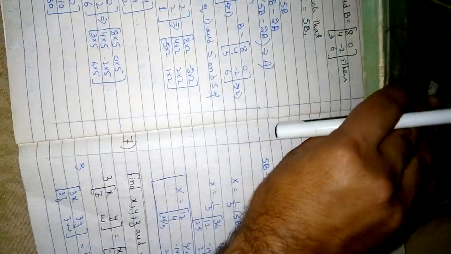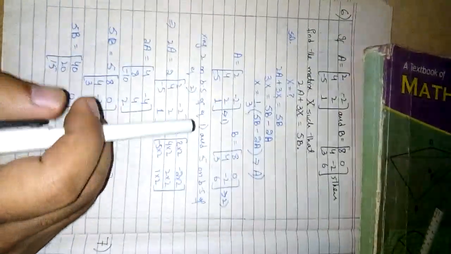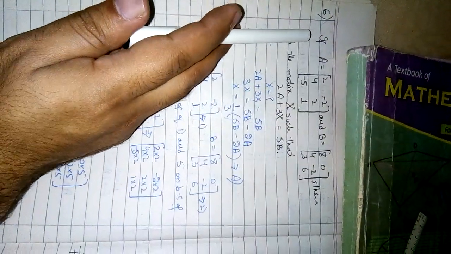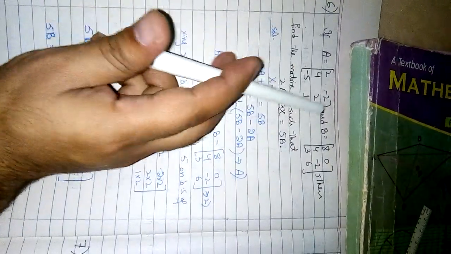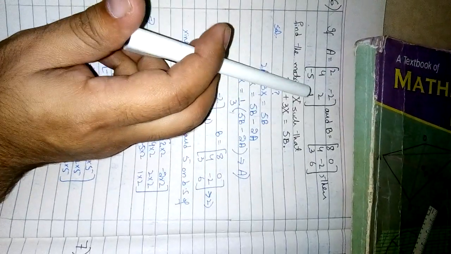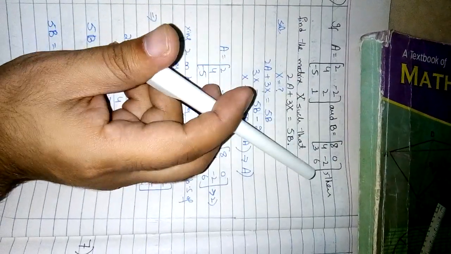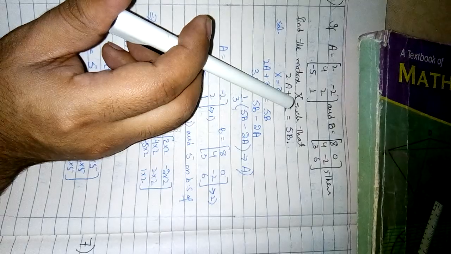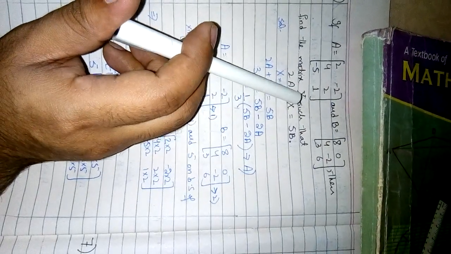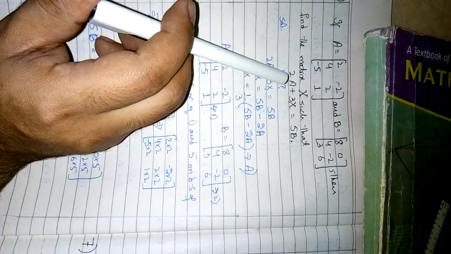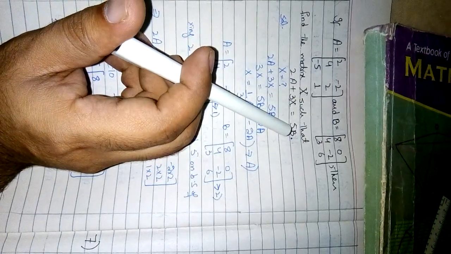And in question number 6, what is the statement? The statement is, if A is a rectangular matrix of order 3 cross 2 and B is also a rectangular matrix, then find matrix X. We have to find X such that we have the equation 2A plus 3X equals 5B.